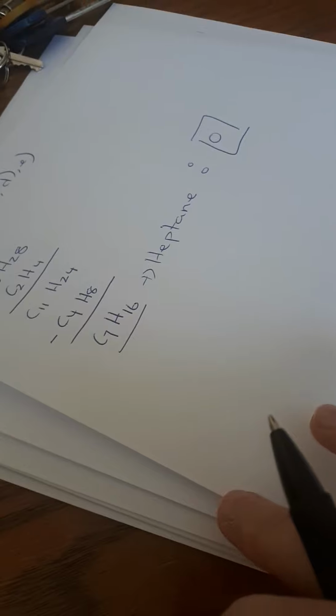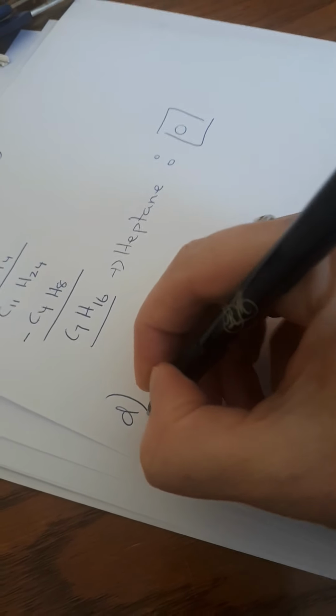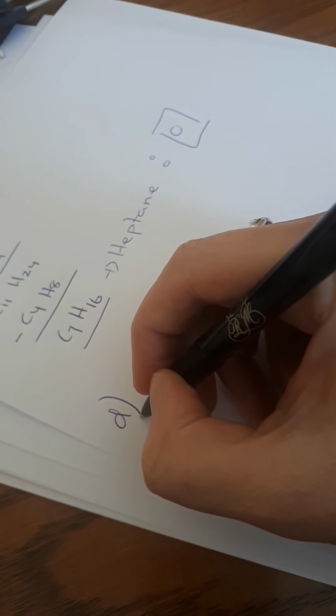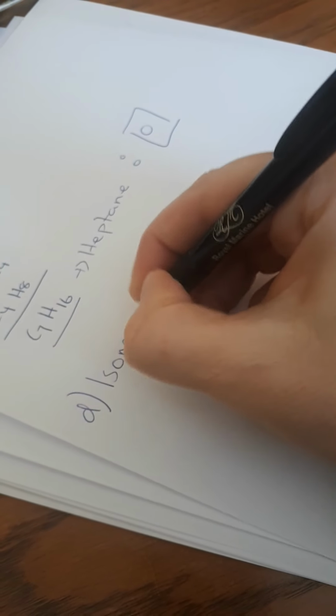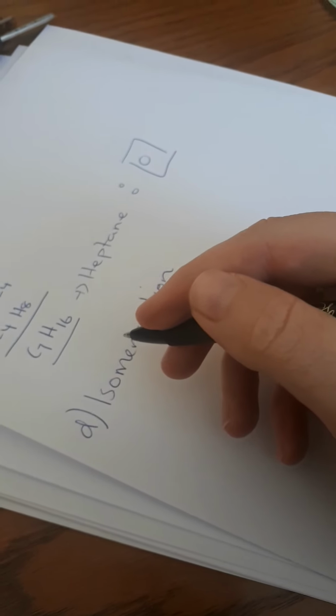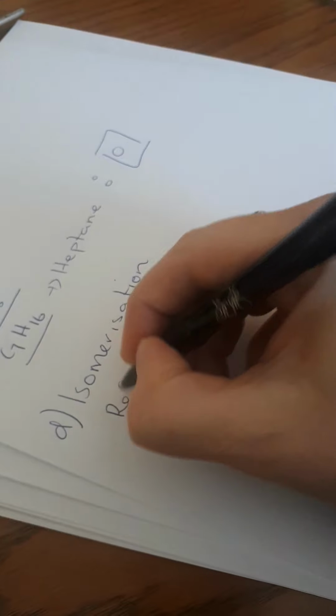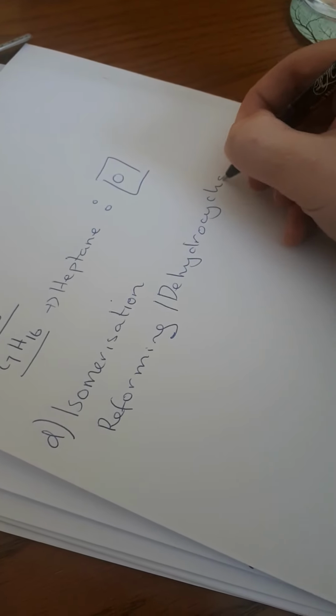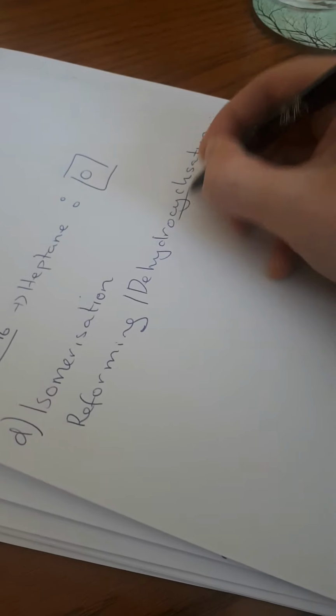They're my reference hydrocarbons. Next, you're asked to name 2 other processes carried out in oil refineries to modify hydrocarbon structures. So firstly, we make isomers. That's one of the processes, isomerization. And secondly, we have reforming. And remember, they are also 2 things that increase an octane number, which is also dehydrocyclization. So making a cyclical compound, removing hydrogen. So isomerization and dehydrocyclization.